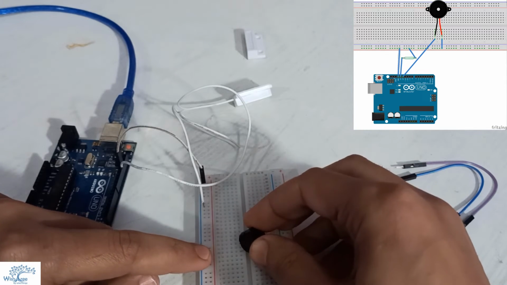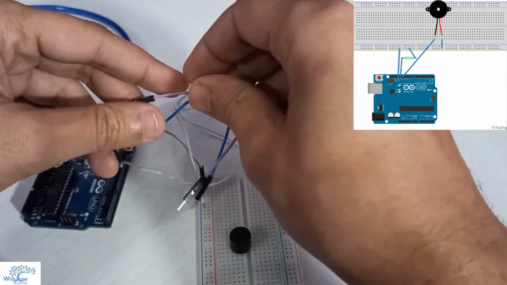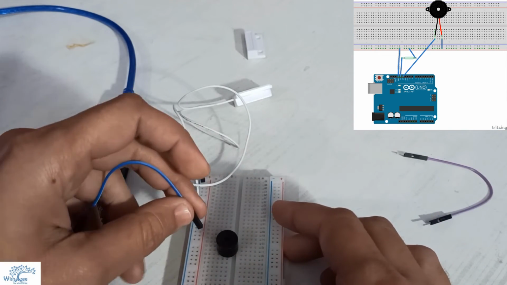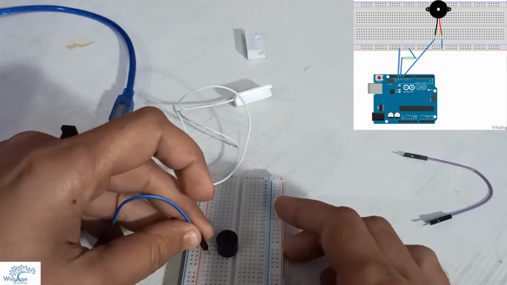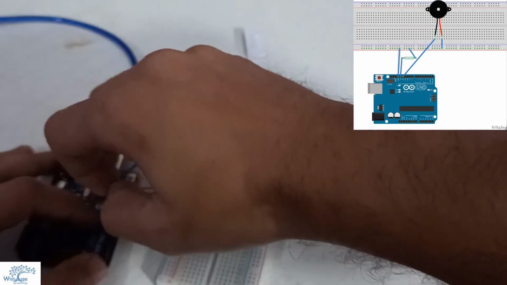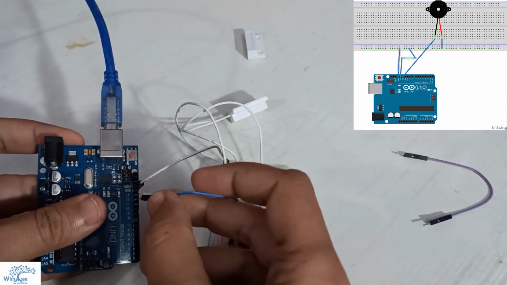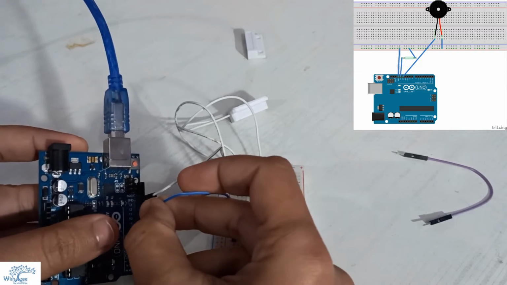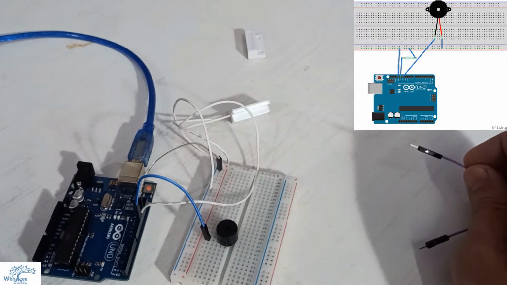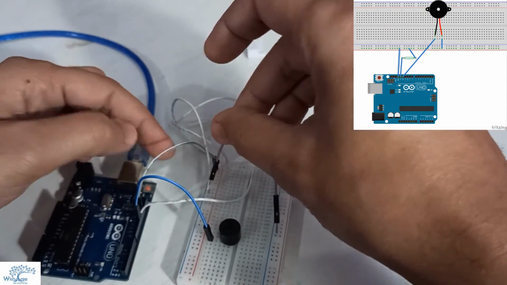Take one jumper wire, then the positive leg of the buzzer is the output pin of Arduino Uno, which means it is the 12th pin here. And of course, the negative, which is the ground, will go to the ground.